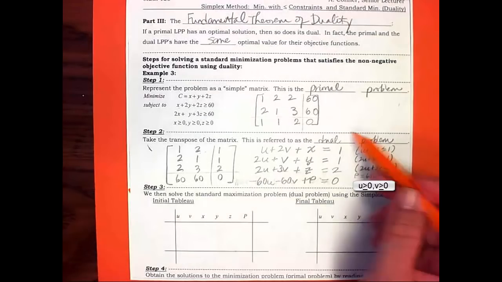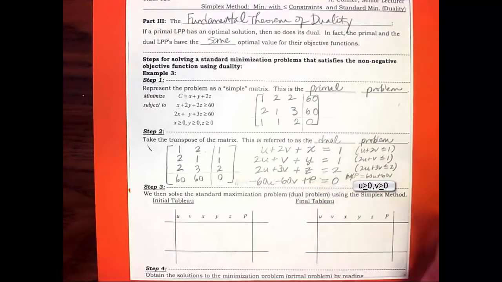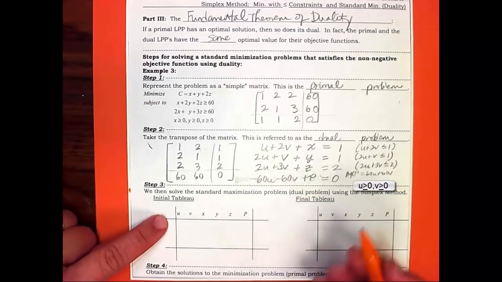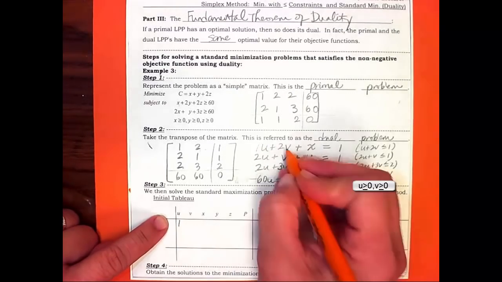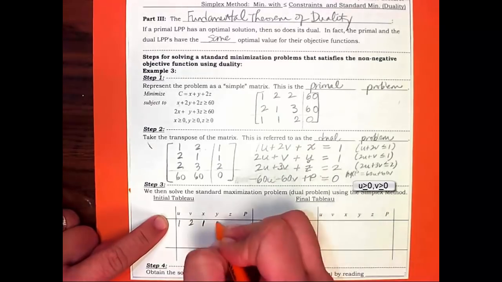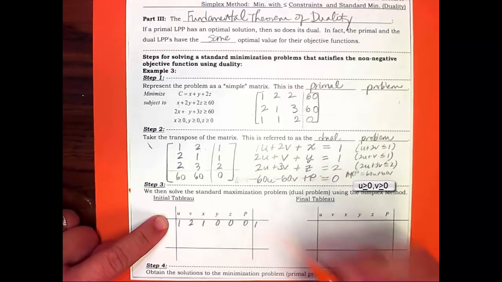Now we're going to solve the dual problem, because remember we turned it into a standard maximum, right? It had all less than or equal to, and it was to maximize this objective function. So the standard max is the dual problem. We can put our coefficients down. We've got 1 for u, 2 for v, 1 for slack variable x, nothing for slack variables y and z, nothing for p, and 1 for the constant.